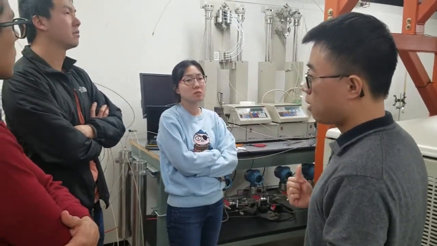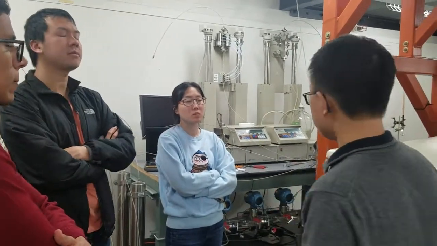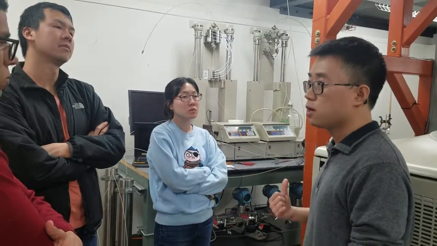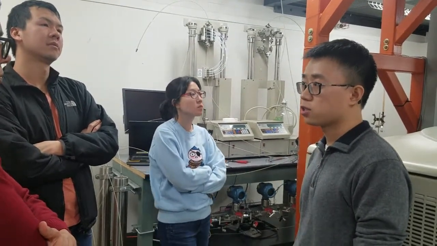You can make some modification to the microCT, but it's definitely much easier to do these in situ core floods using the medical CT. That's the biggest advantage.